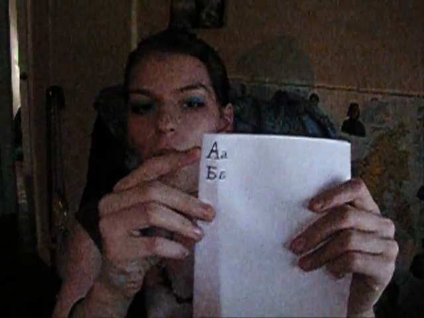So this is lesson 2. I've decided that at the beginning of each lesson I'm going to teach you a letter or more of the Russian alphabet and the history behind it. So today I'm going to go over the first two letters of the Russian alphabet, which are A and B, just like in many other languages all over the world.